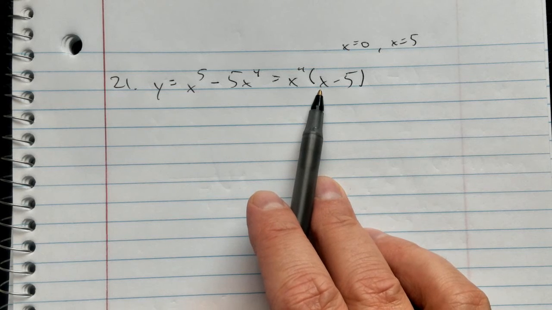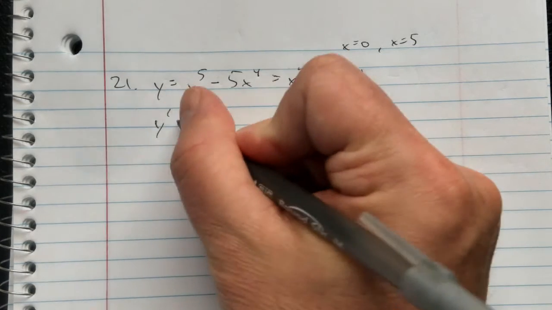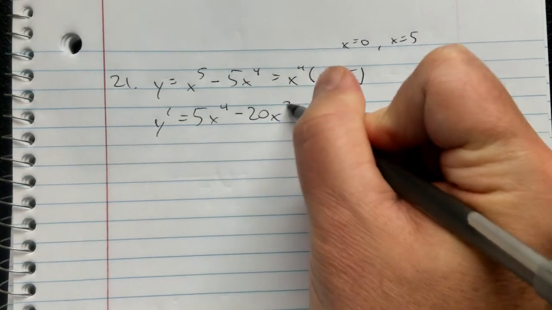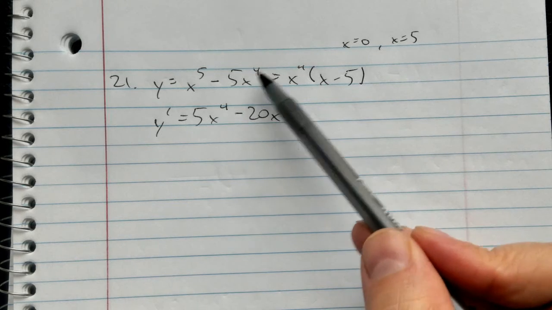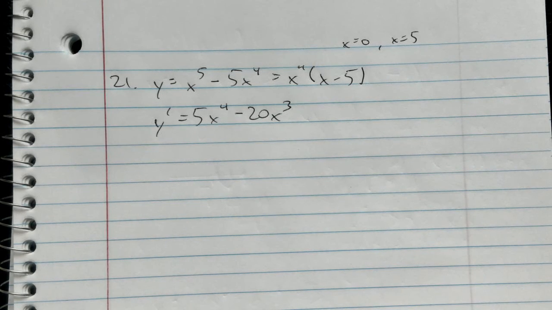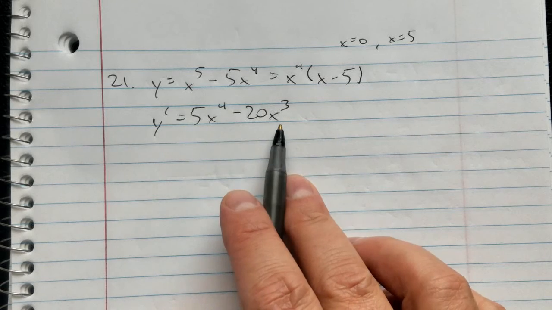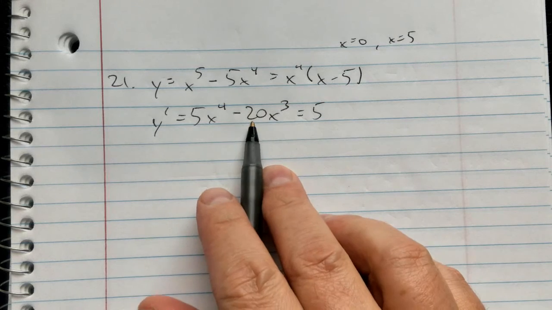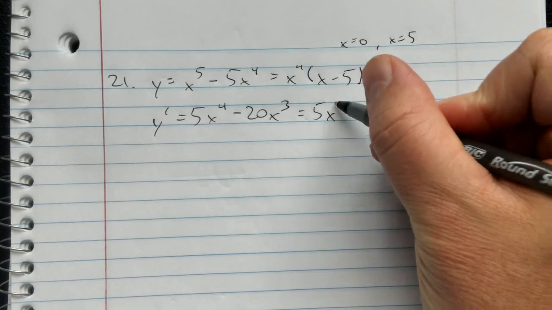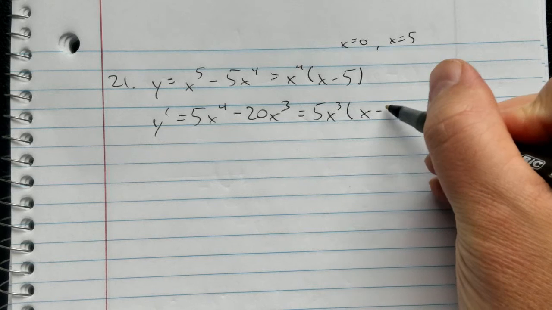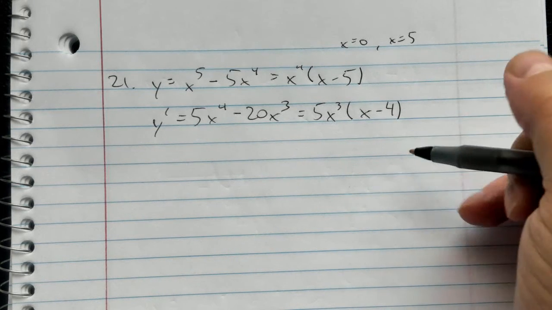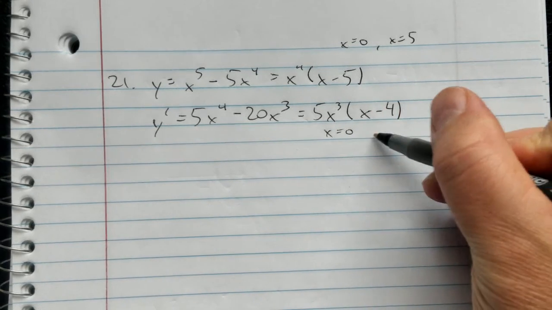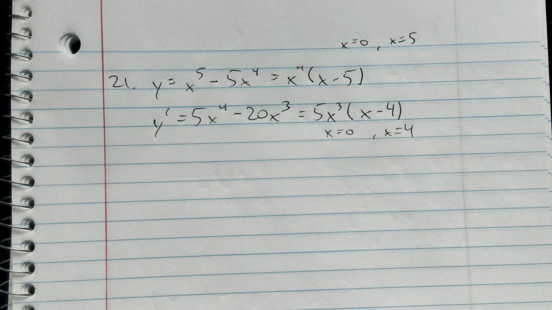And then do your derivative. You get 5x to the 4th minus 20x cubed. Again, negative 5 times 4 is negative 20. Now on this one, again, they want you to factor it out to speed you up. And you got a 5 and an x cubed that we can factor out. So you get x minus 4. So this one means x equals 0 and x equals 4 are going to be important.